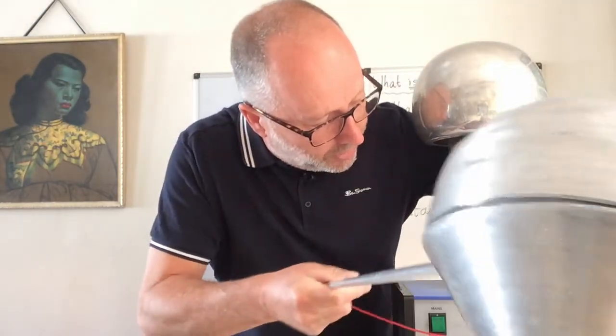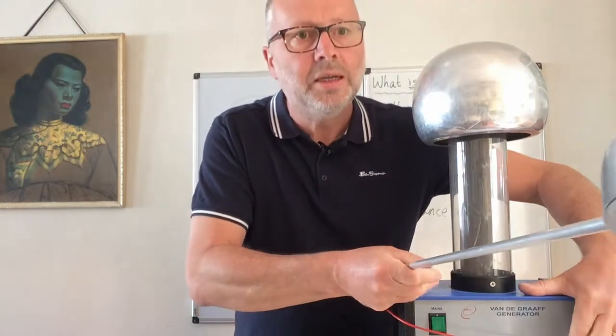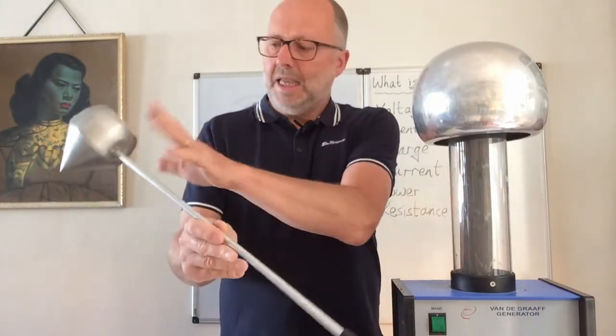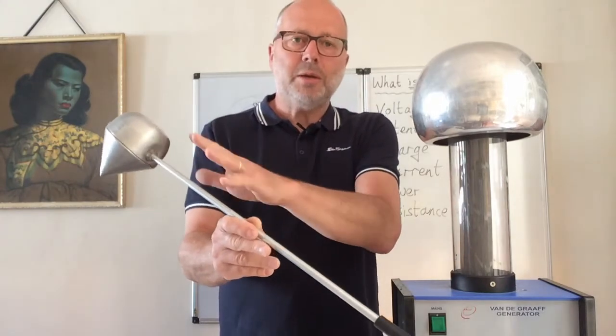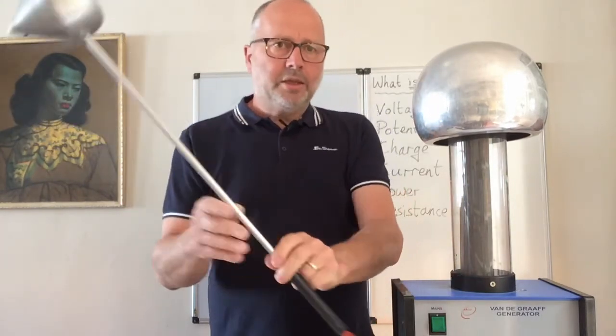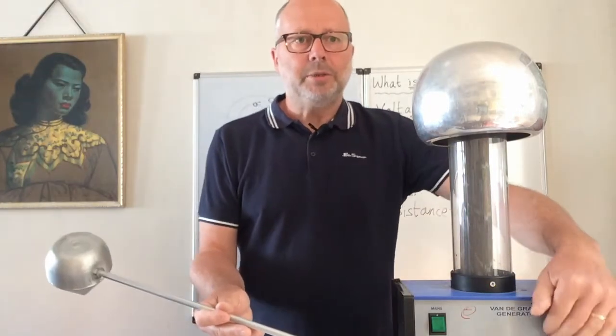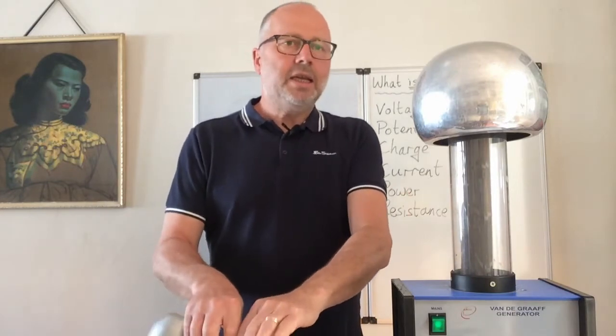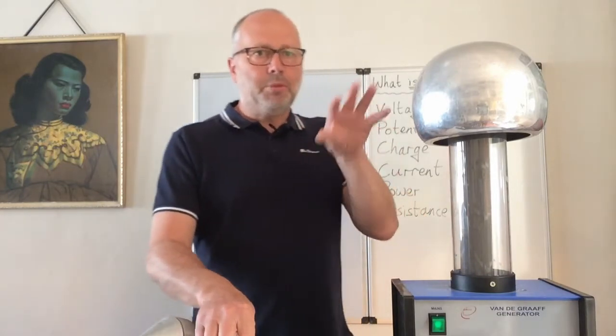So now I've got another piece of metal here with a wire on the end, and the wire plugs into the front of the Van der Graaff, and that is at 0 volts. In other words, this thing here has got no charge. It's got the same number of protons as electrons all the way up and down this piece of metal. So if I was to turn this thing on, it might be a little bit noisy. There's a switch there.